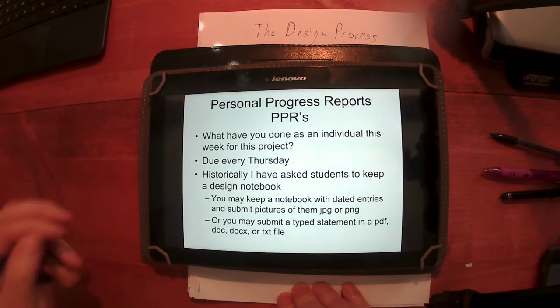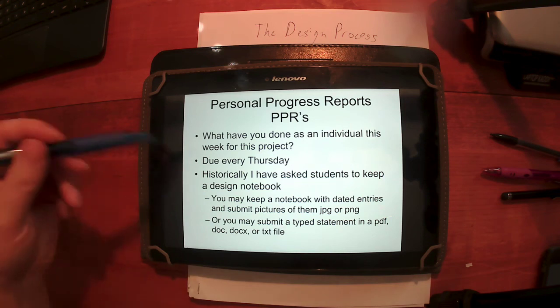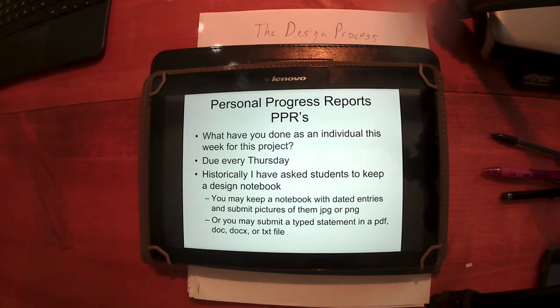All right, so the last thing I'm asking you guys, normally I ask you to complete a design notebook. You're welcome to keep a design notebook to keep track of your thoughts and progress on the project. But one way or the other, each individual member needs to send me progress on how you've done on the project on a weekly basis. And these will be due every Thursday. Ask me if you have questions.